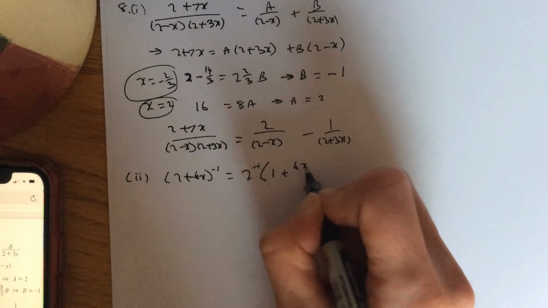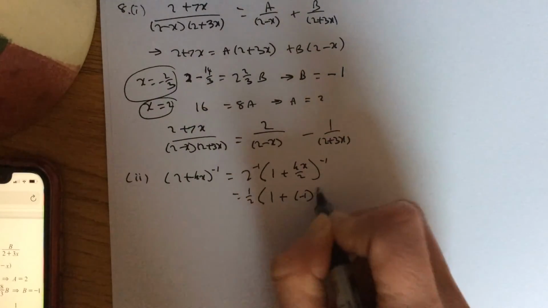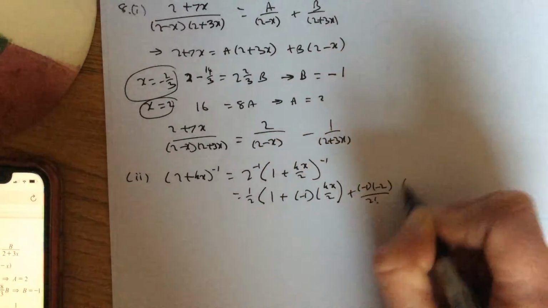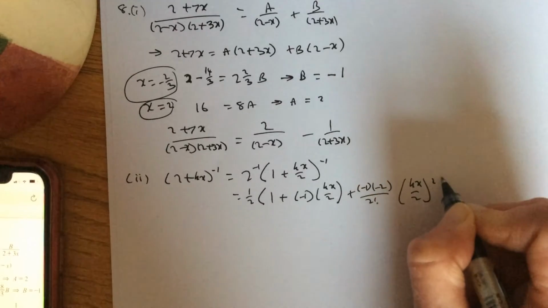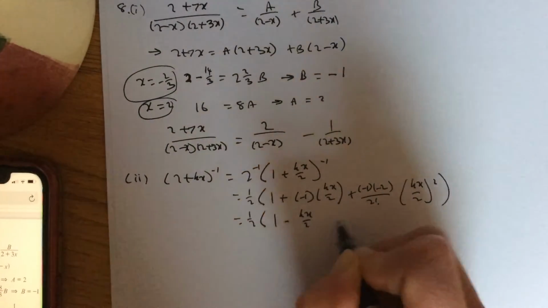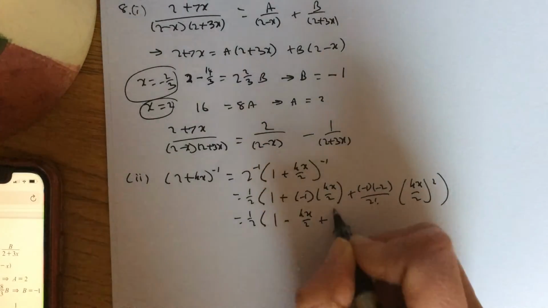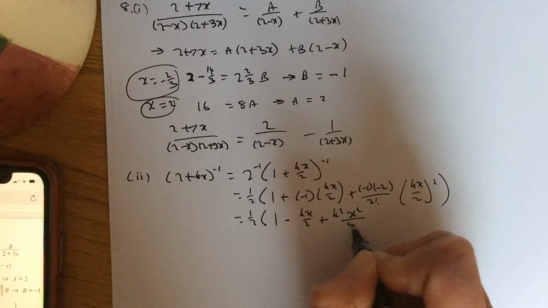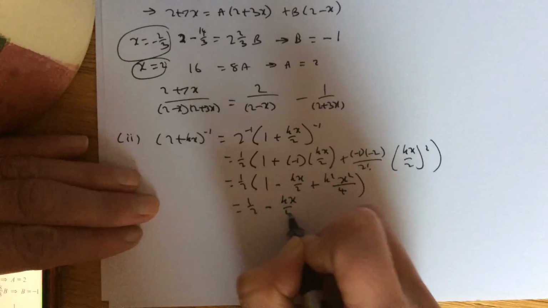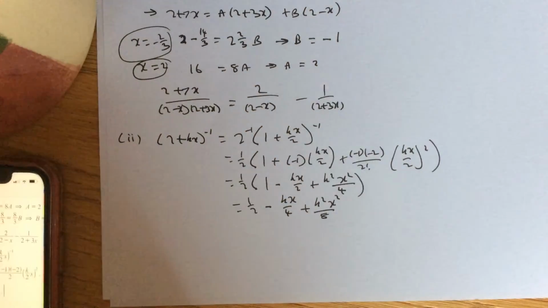So dividing everything by 2, you get 1 over 2. 1 plus n x plus n minus 1, 2 factorial x squared. Half ties up 1 minus kx over 2, 2 minuses, 2 times 1 over 2 times 1 disappears, giving you k squared x squared over 4. Take your half through, so it's a half minus kx over 4 plus k squared x squared over 8.